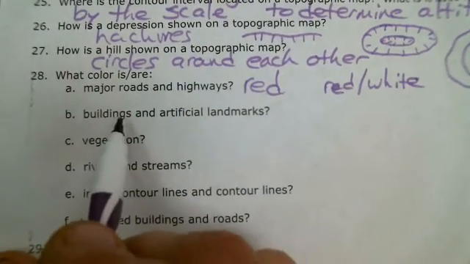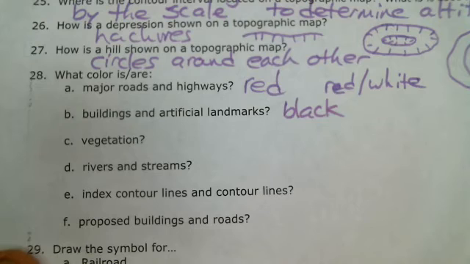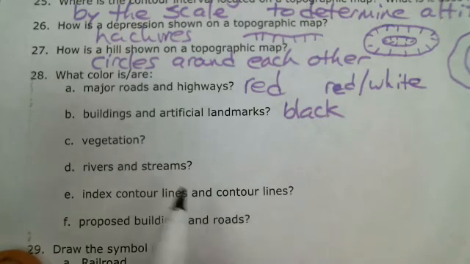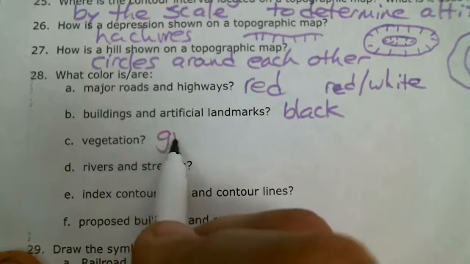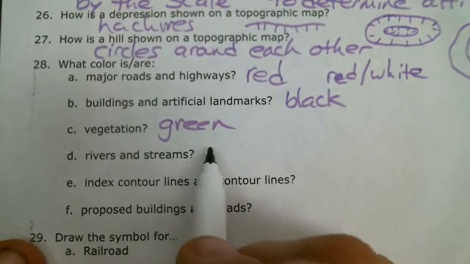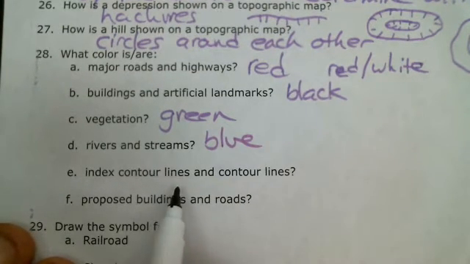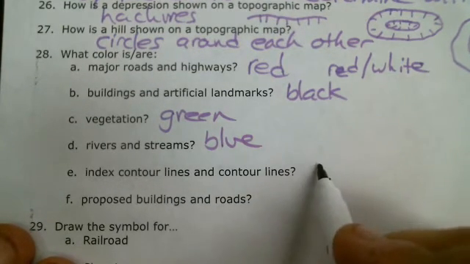Part B, buildings and artificial landmarks, those are black. And they tend to try to draw those in the right shape. So if it's a long skinny building, it's going to be a long skinny rectangle. If it's a T-shaped building, the black symbol will actually be T-shaped. Vegetation is green, so if we have a forest preserve, that will be a green blotch. Rivers and streams will be colored blue. Index contour lines and other contour lines will be brown.